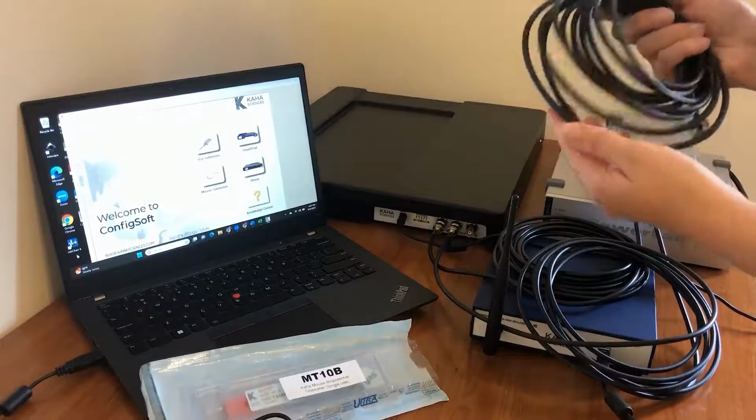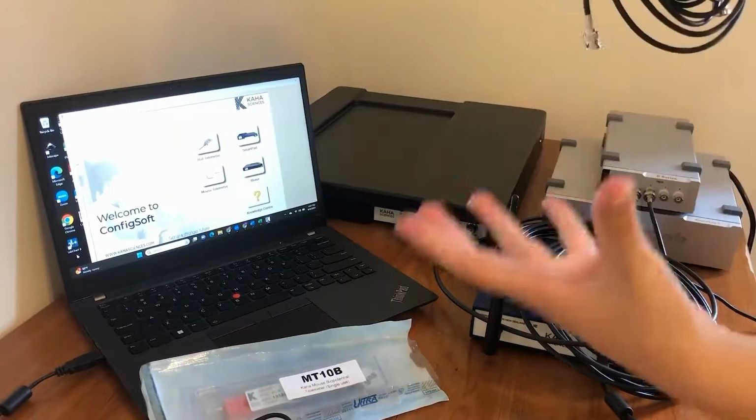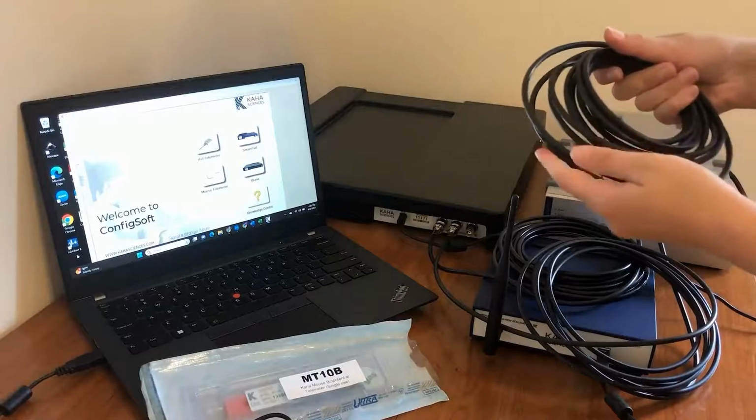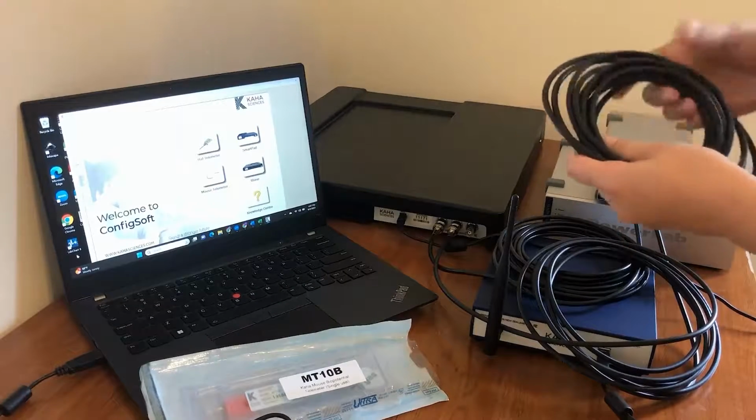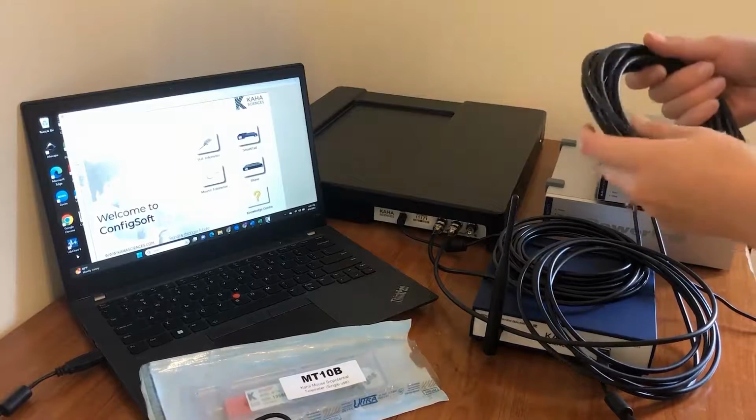These cables are 4 meters long so that you will have plenty of room to connect the tBases if you have multiple units running at the same time into your data acquisition system.